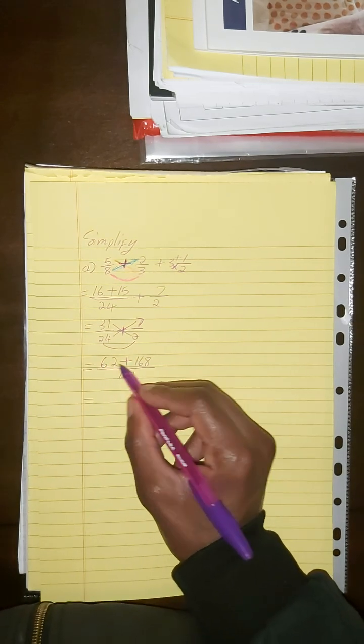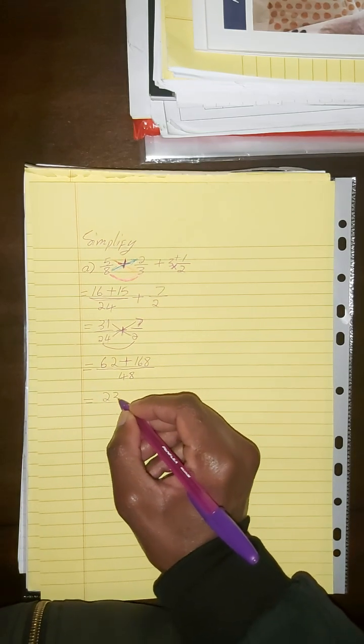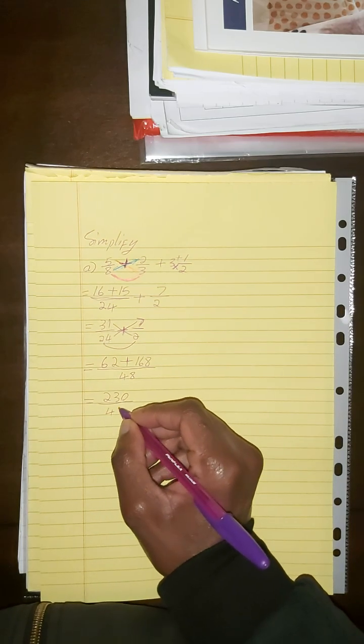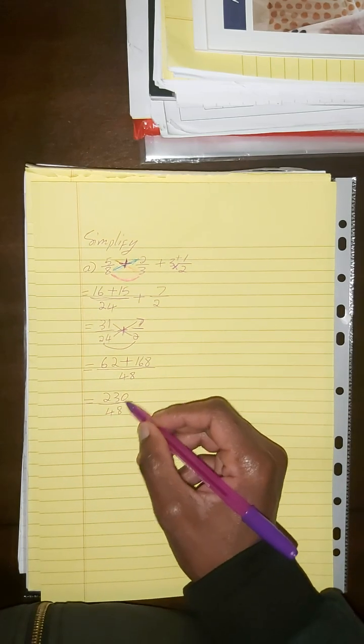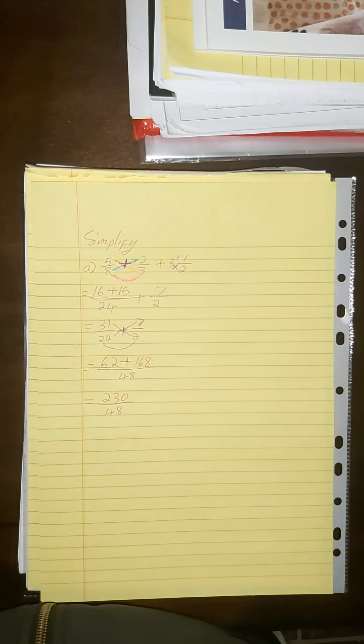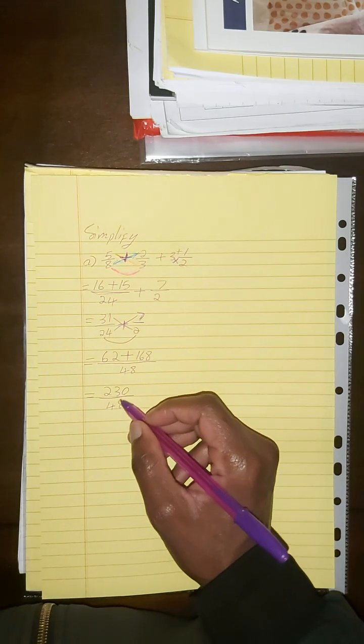And then when I proceed, I'm adding these ones. When I say 62 plus 168, I get 230 divided by 48. What is the biggest number that can go into both these numbers? The answer is 2. Am I right in saying 2? Yes, I am. 2 is the biggest number that can go into both these numbers.